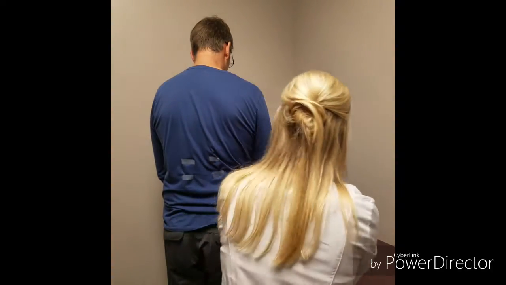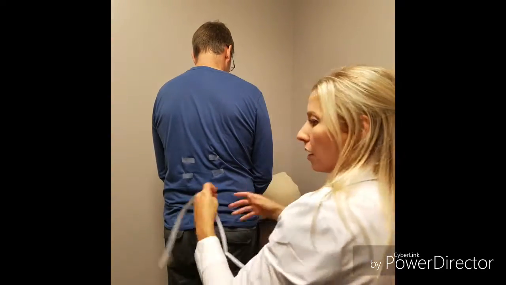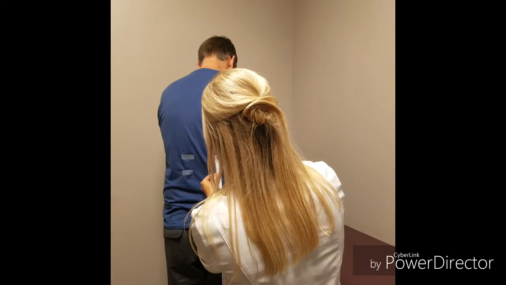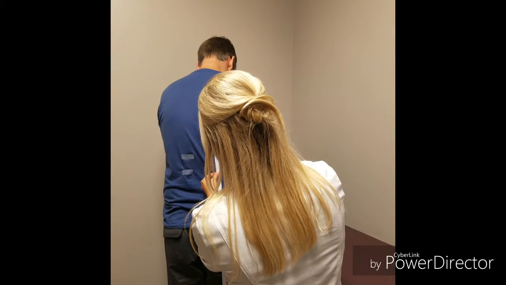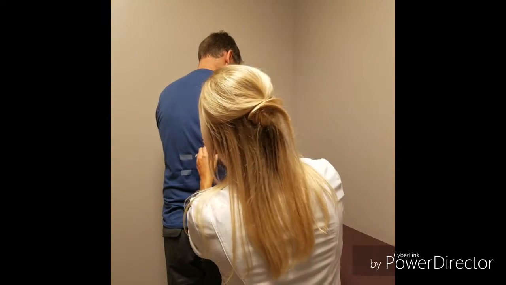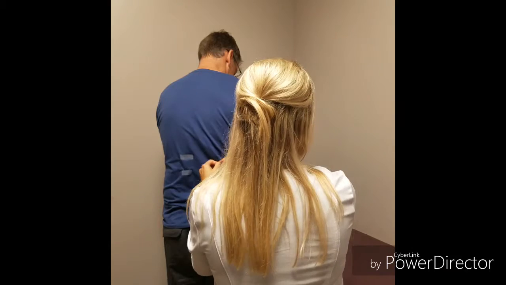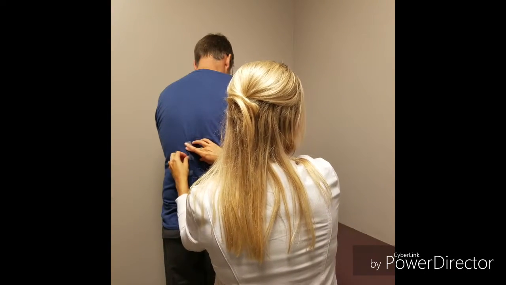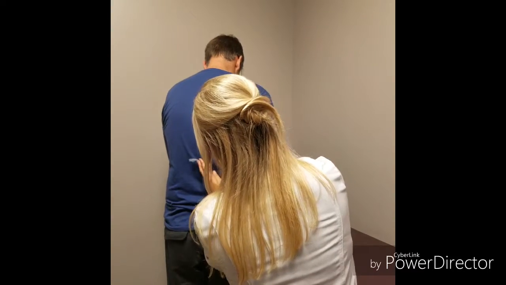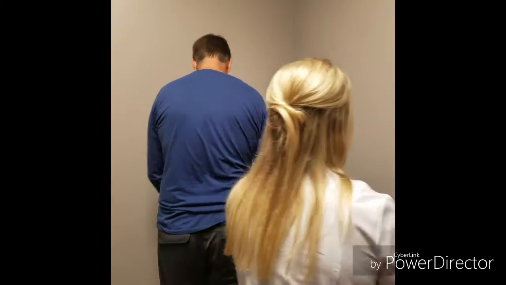So on these areas then, at that point, we would go ahead and mark in centimeters what we are at. So he is at 4.5. So that is normal. Basically, we would want to be between 3 and 5. So that is good. So that is the diaphragm excursion. Perfect. Thank you.